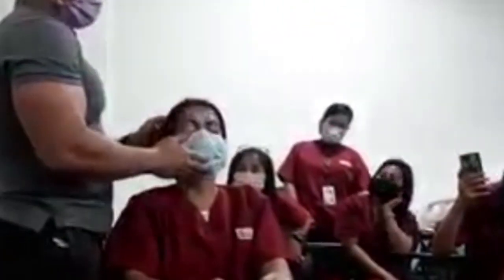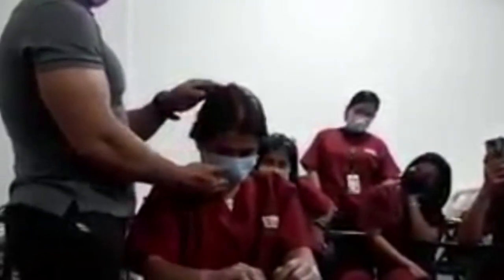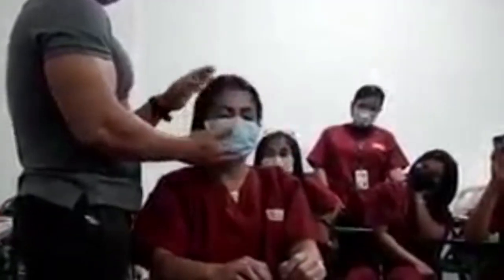Okay, so I'm going to be doing flexion, extension, and then hyperextension of the neck. Okay, let me do one more time. Flexion, extension, and then hyperextension. Okay, neutral position.